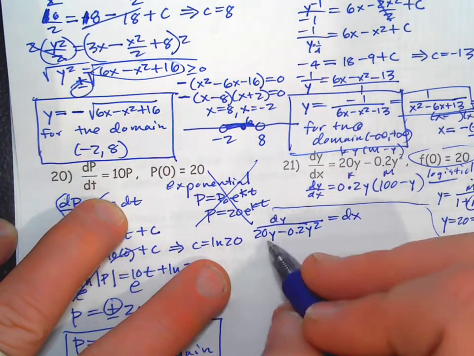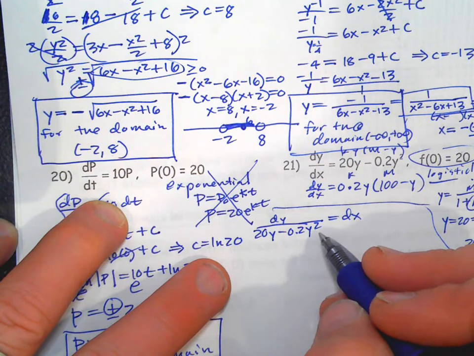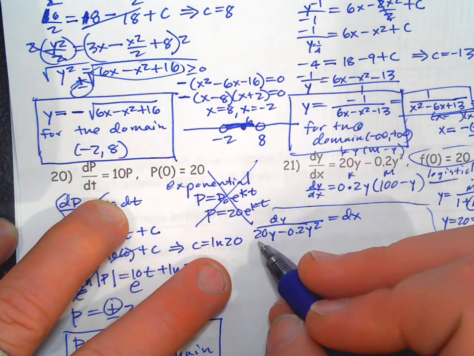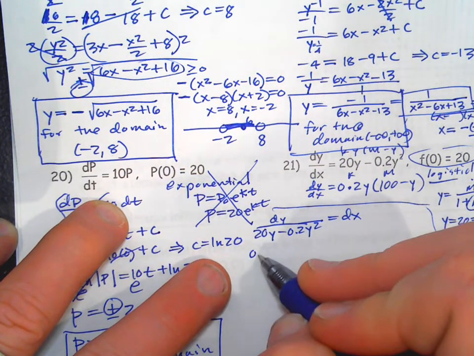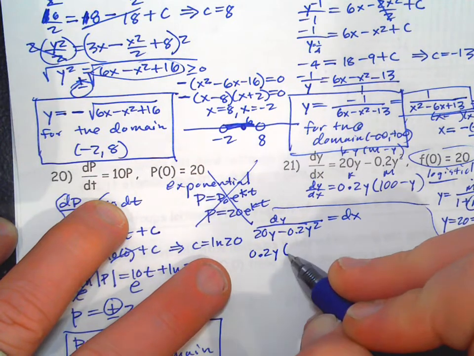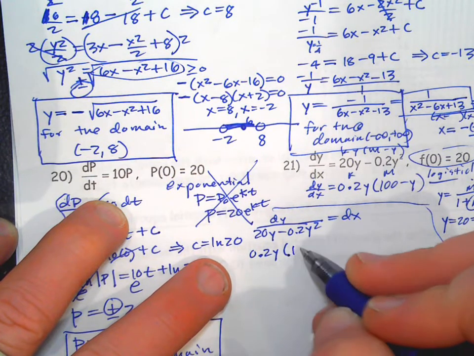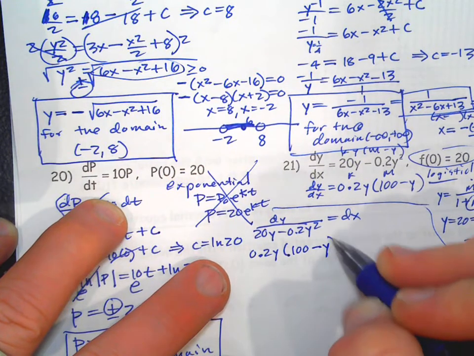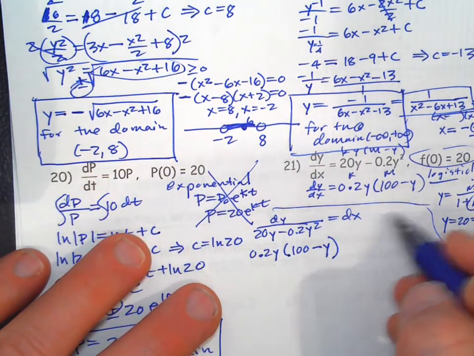All right. You probably want to factor this. I think you probably want to factor out a 0.2y at least. 0.2y, that'll just make things easier. And then that would be 100 minus y. Okay, I'd probably put the 0.2 back over here.